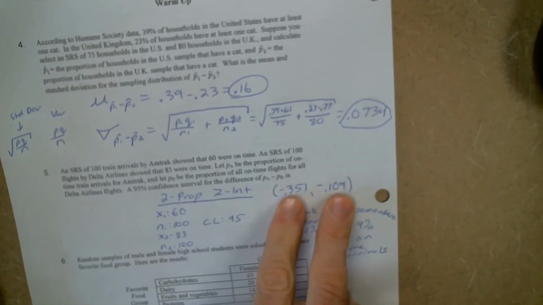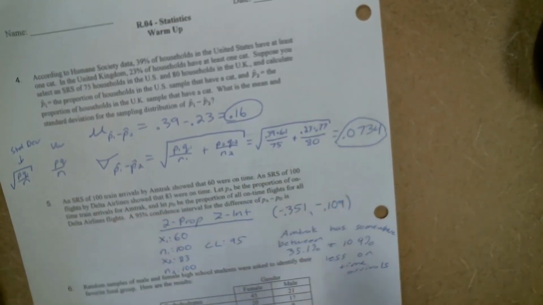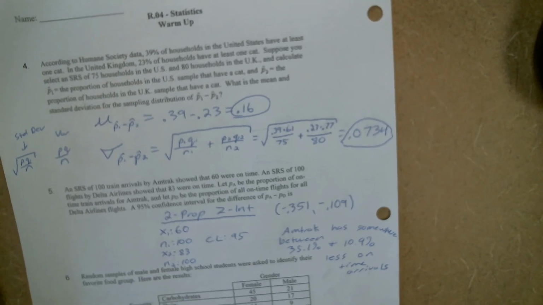All right, because to get negatives, that means the Amtrak value is lower than the Delta value. And lower in this case is bad because we're talking about on-time arrivals. So they've got somewhere between 35 and 10% more late arrivals or less on-time arrivals.